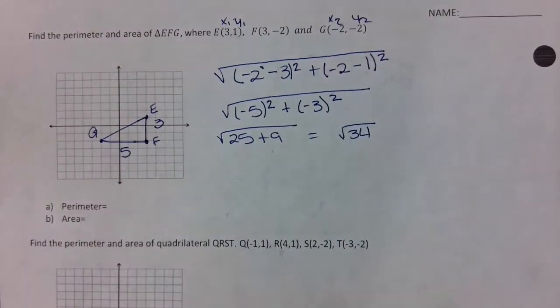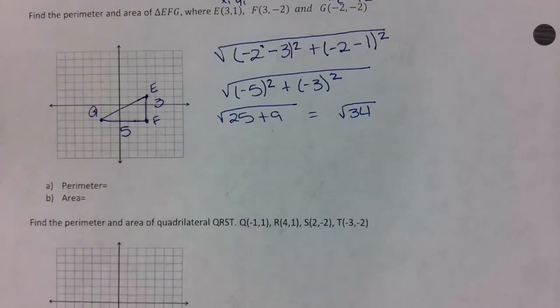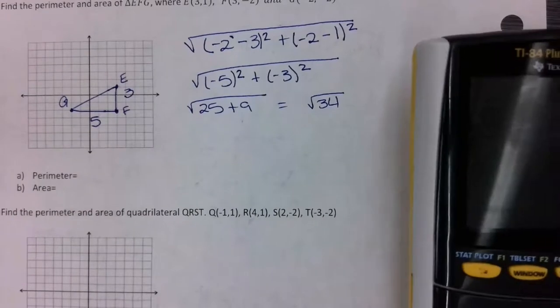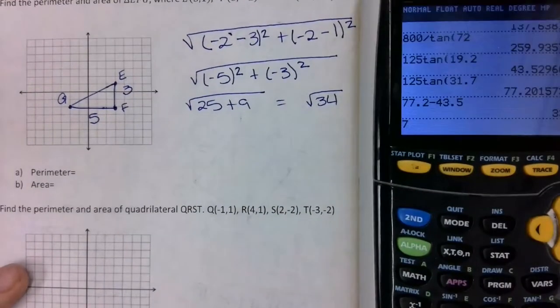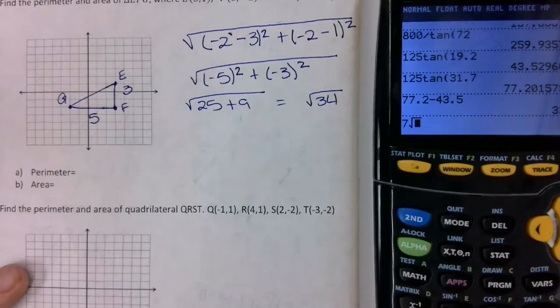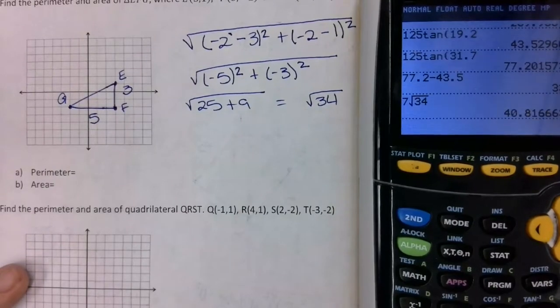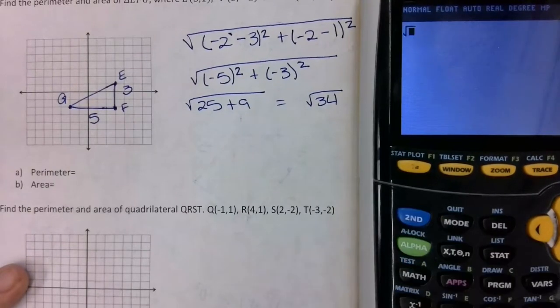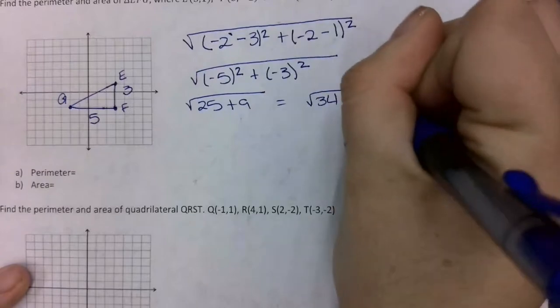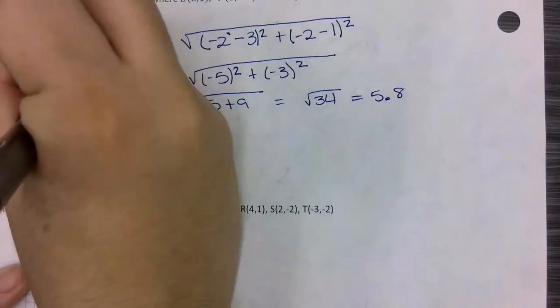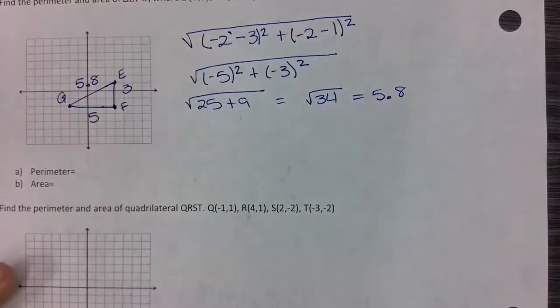No, so I need to take the square root on the calculator. I go second square root, 34. What was in the calculator? Yeah, 5.8. Okay, so then how do I find my perimeter?